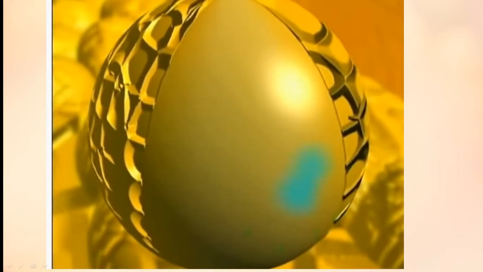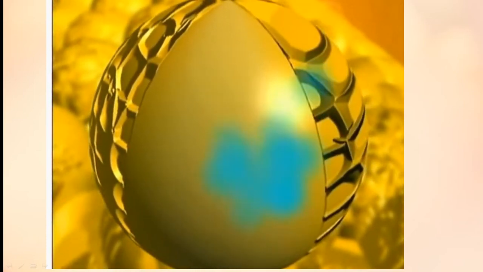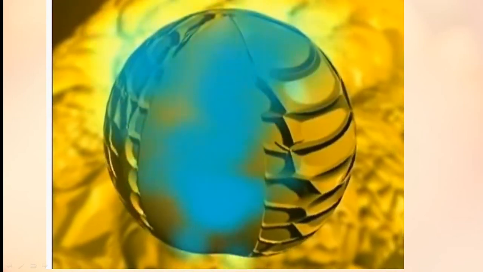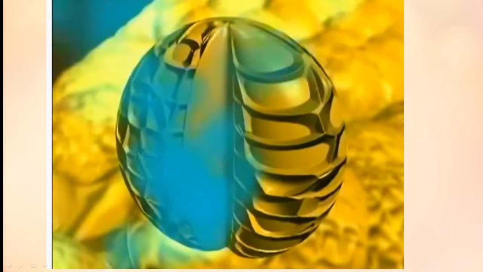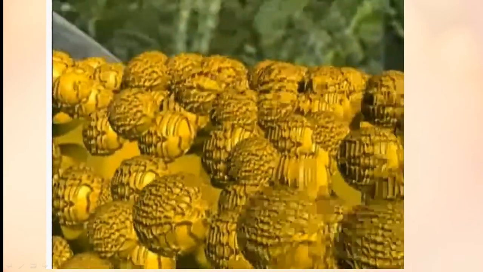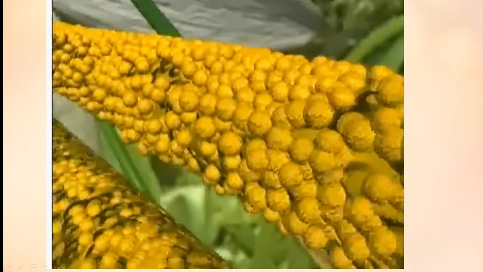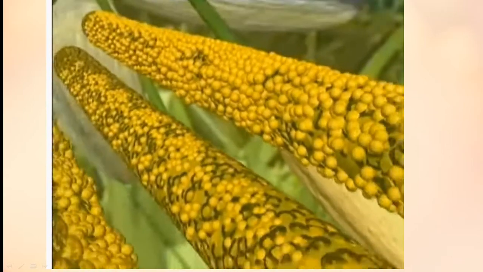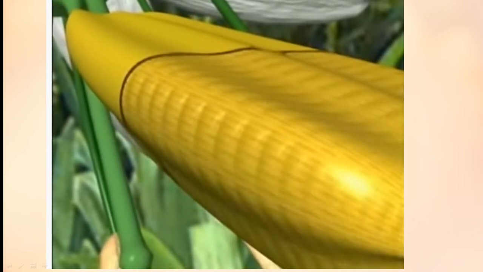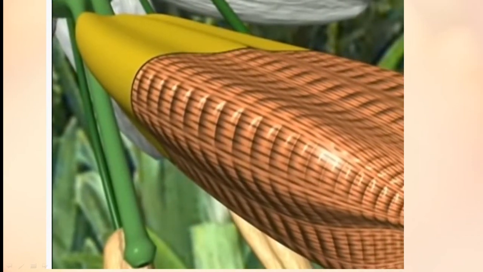Before it is released, the pollen grain accumulates nutrient reserves. Finally, most of the water is lost, and the pollen grain enters into a resting state. Before the anther releases the pollen, the cells beneath the epidermis develop thickened walls.